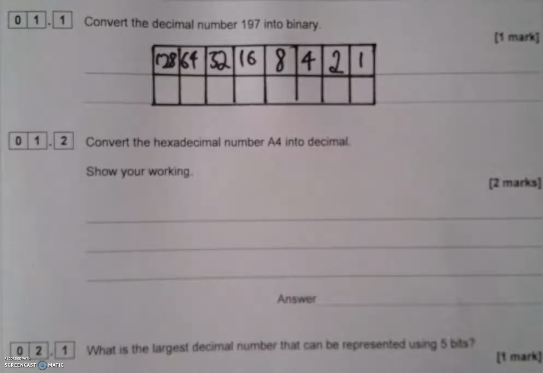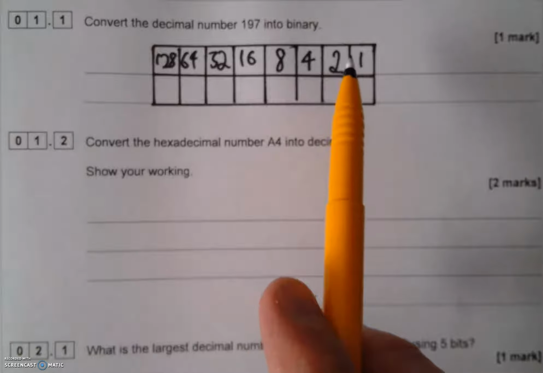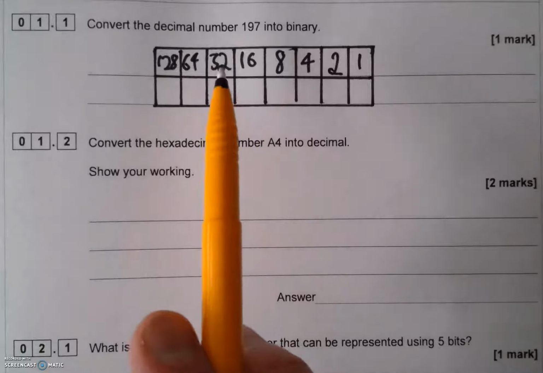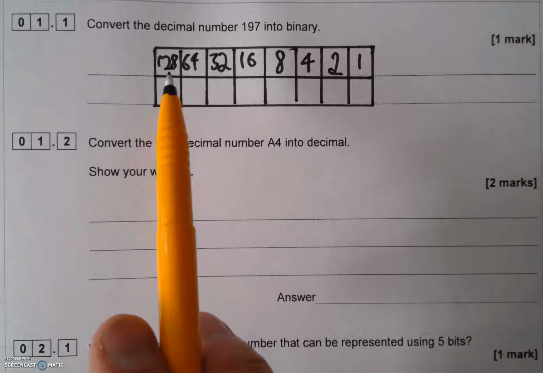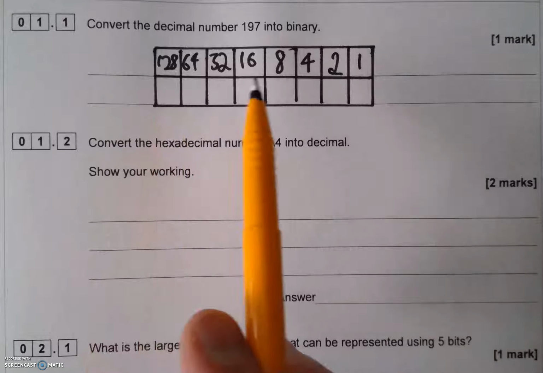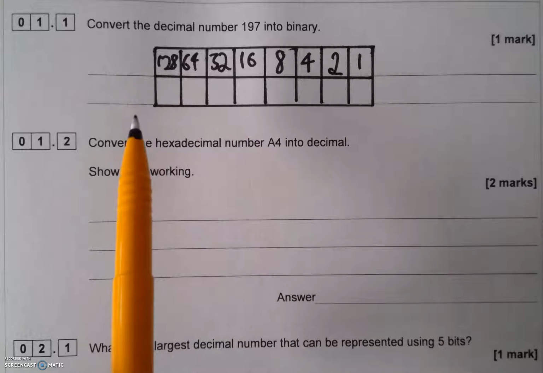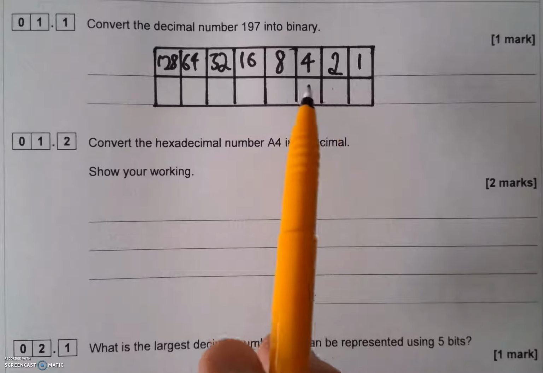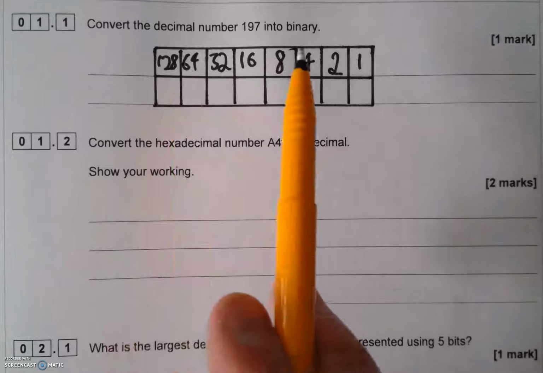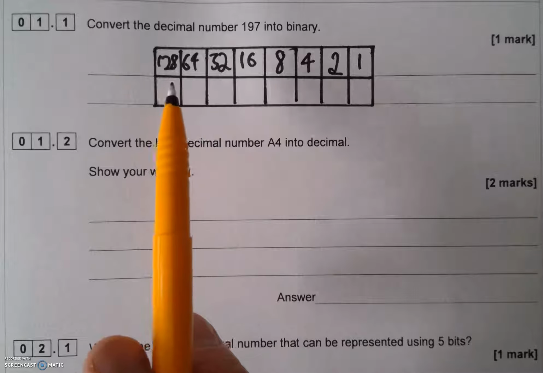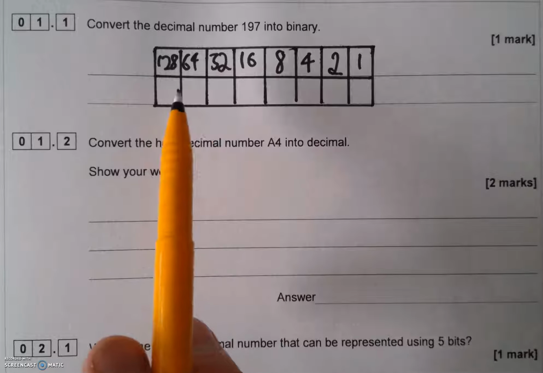So I've drawn myself a table of 16 squares. I've got a 2 by 8 table, and what that's representing is a byte. I've numbered these with the place values 1, 2, 4, 8, 16, 32, 64 and 128. I've used a ruler to draw out the table, and I'd recommend you do that. Keep things neat in your exam. It just looks so much better for the examiner.